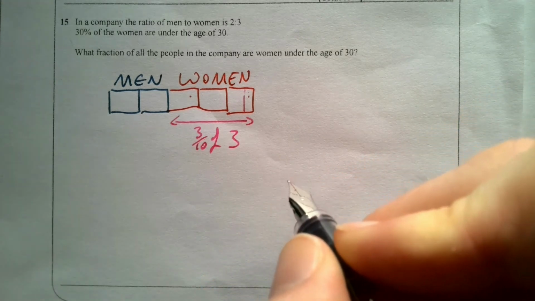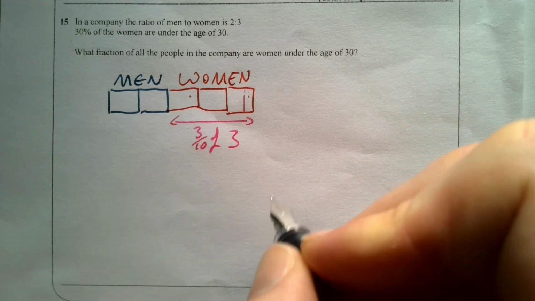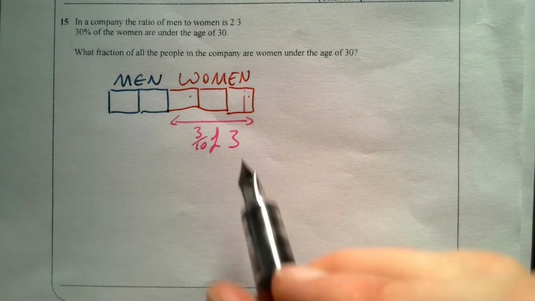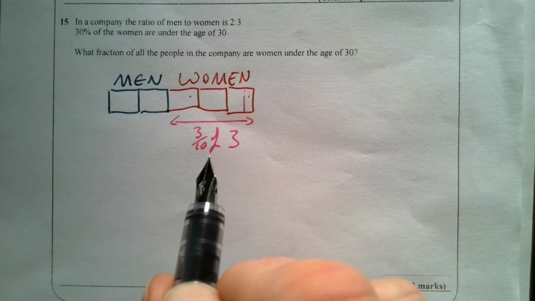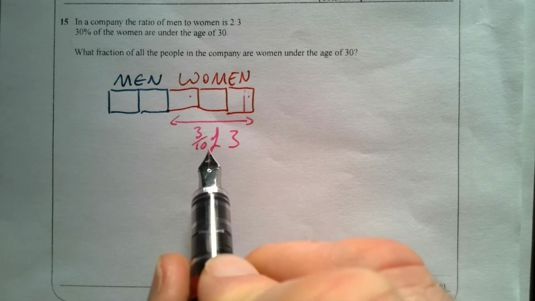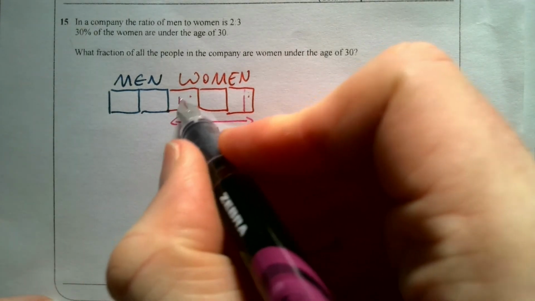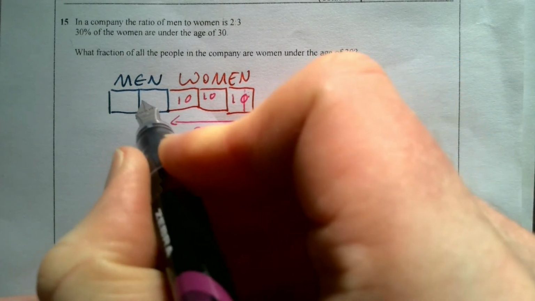So we need to work out what 3/10 of 3 is first of all. And that's really tricky because 10 doesn't go into 3, but actually we've got 3/10 of each box, and these numbers are making it tricky. So I'm going to pretend each box is worth 10, because then that's going to work nicely there.